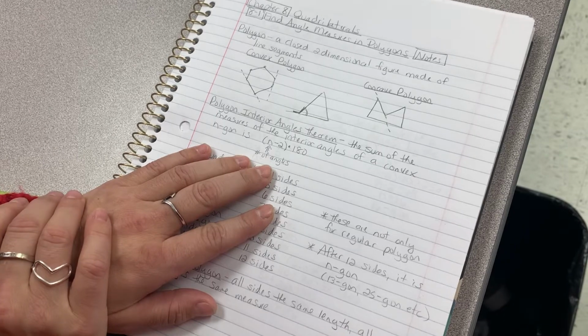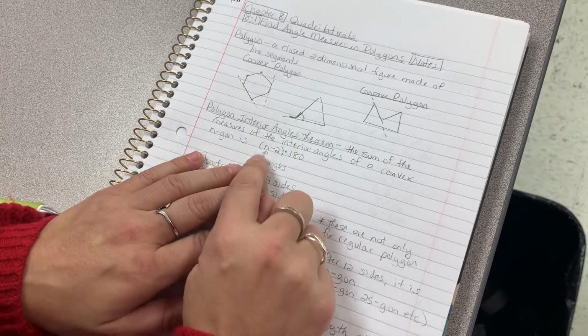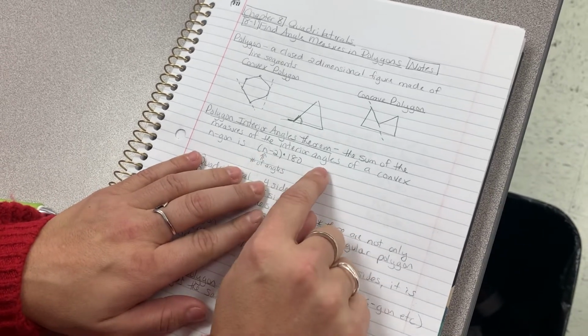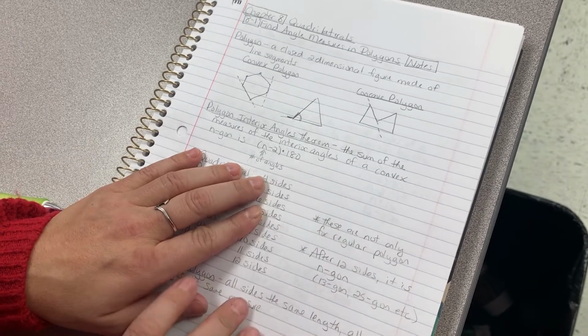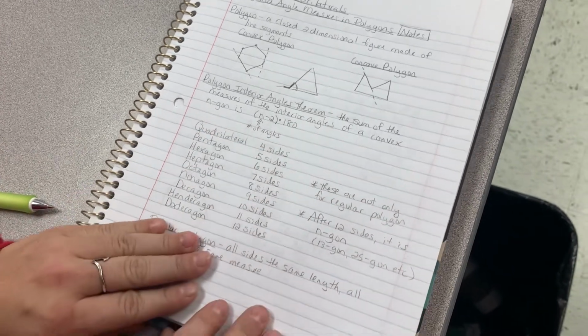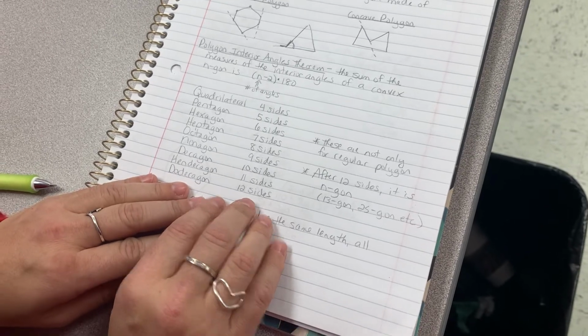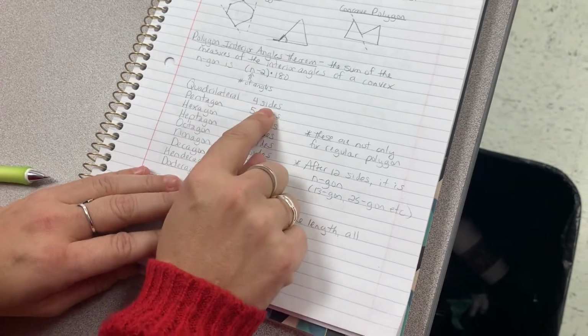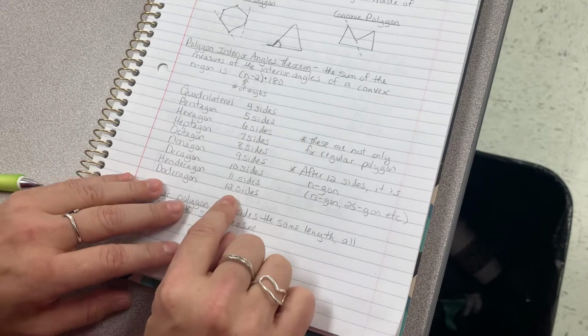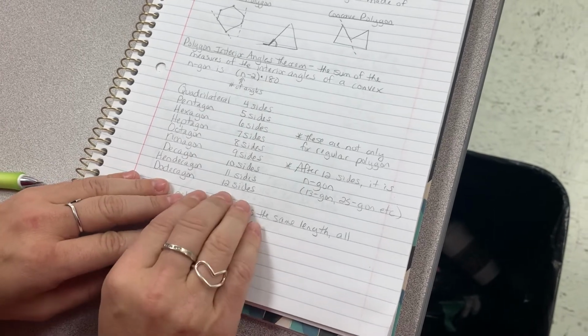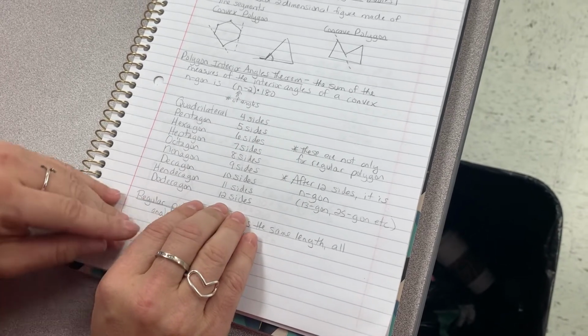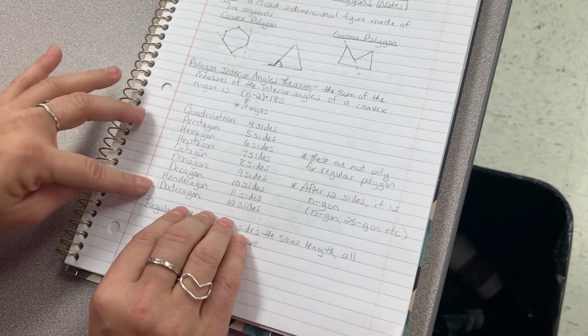Like any formula, you have to know this no matter if they give you the number of angles or if they give you the total sum. You have to work either way with that. And these should be reviewed. These are all the names of different polygons. I'd like you to know quadrilateral, 4-sided, up to dodecagon, which is 12-sided. Most of these you should already know, but if you don't, I'd like you to memorize these.